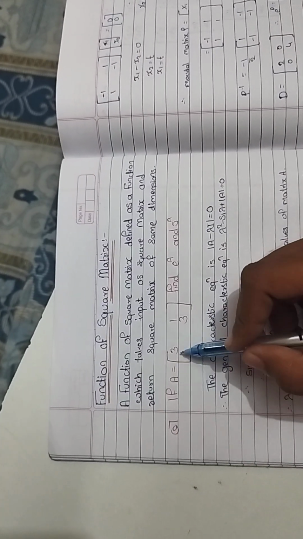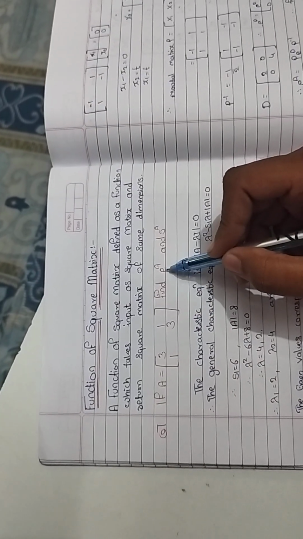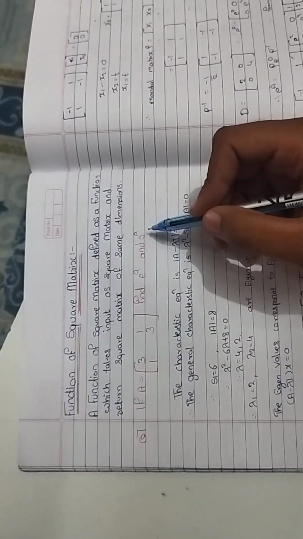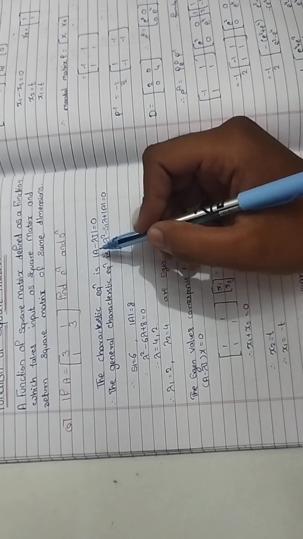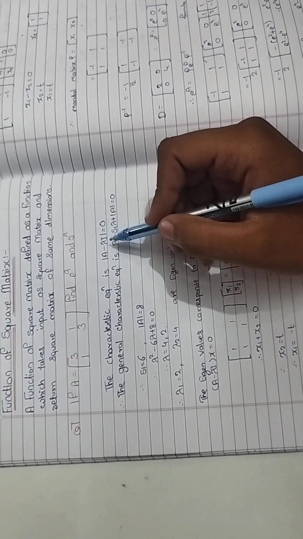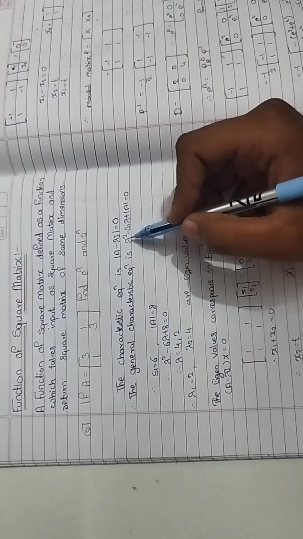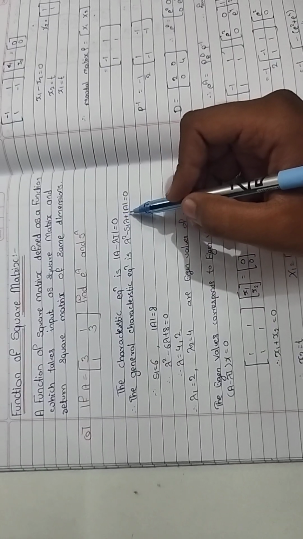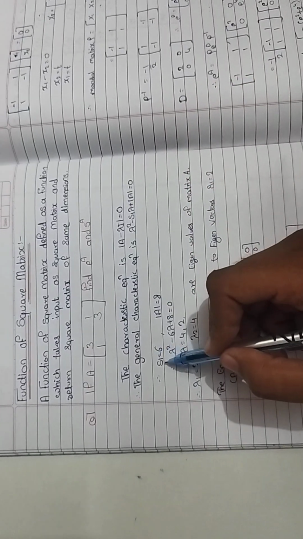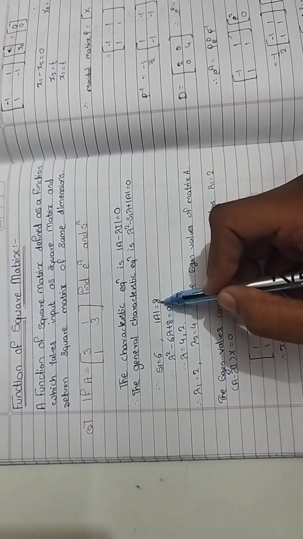Now here is an example. If matrix A is [3 1; 1 3], a 2 by 2 matrix, we have to find e raised to A and pi raised to A. So now the characteristic equation is mod of A minus lambda I equals 0. The general characteristic equation is lambda square minus S1 lambda plus mod of A equals 0. Now we can conclude S1 equals 6 and mod of A equals 8.